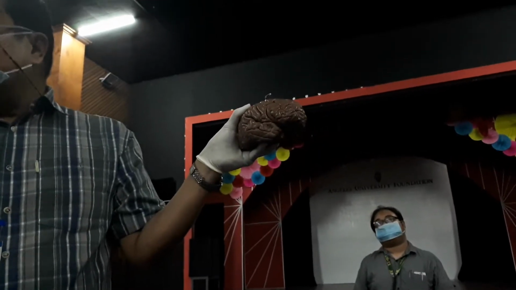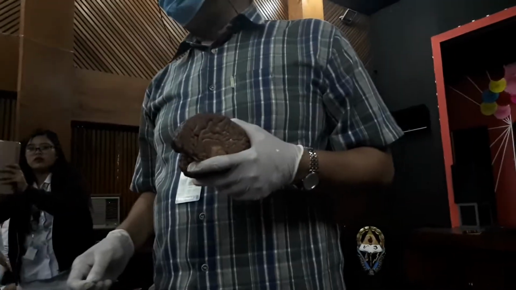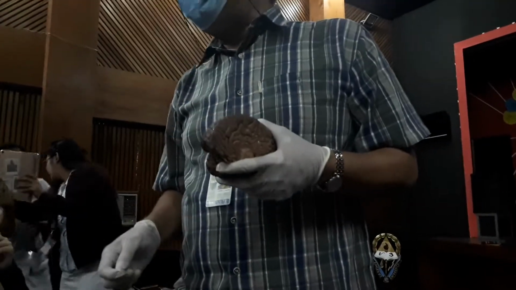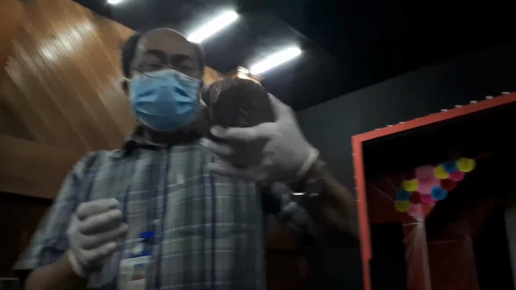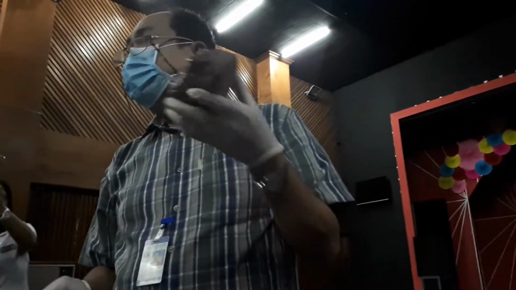Central sulcus of Rolando. So automatically, you must know which hemisphere is right or left. Look at the blunt frontal and the pointed occipital. So, this one is what? Right or left? Right, okay.